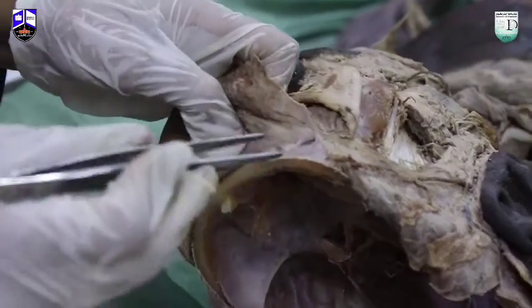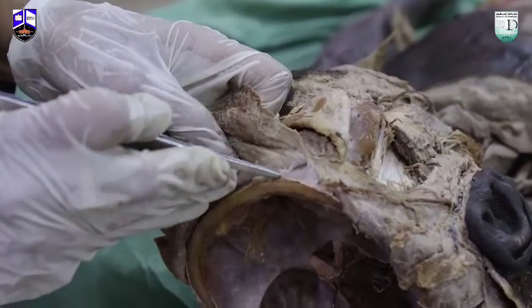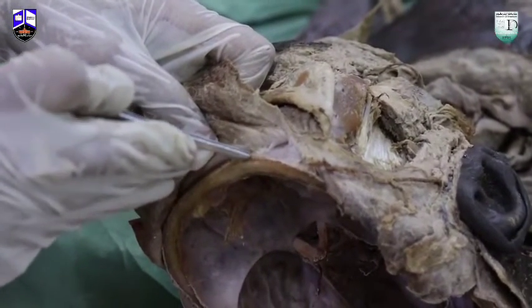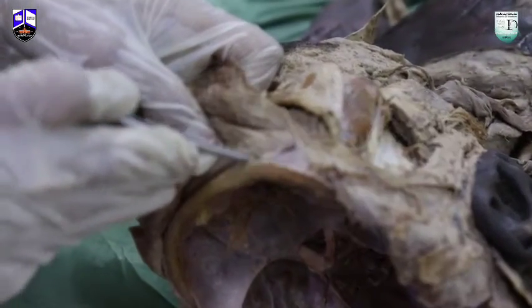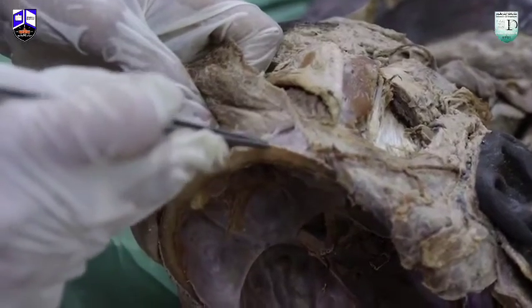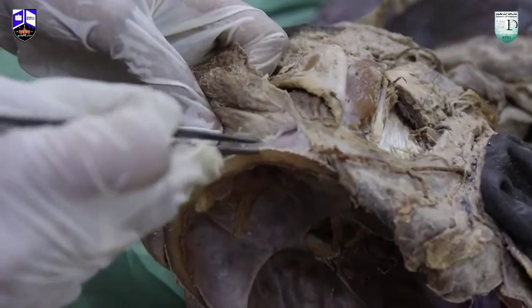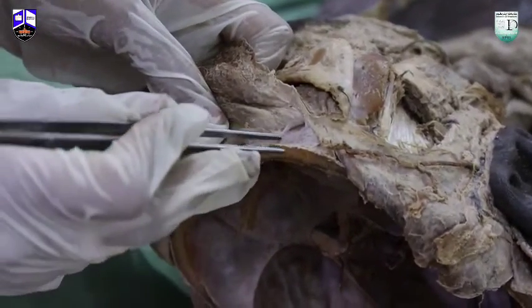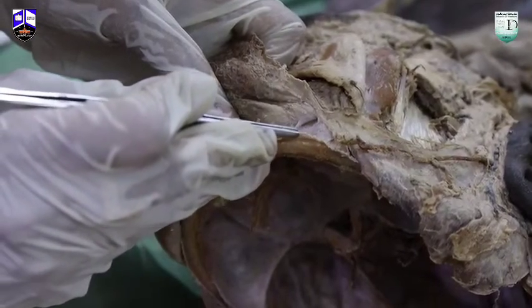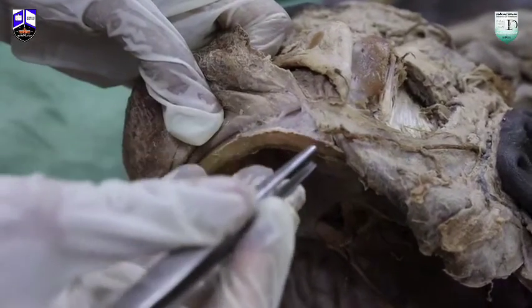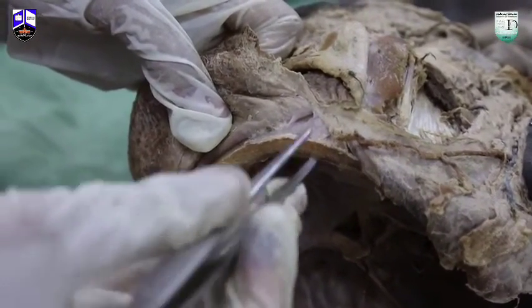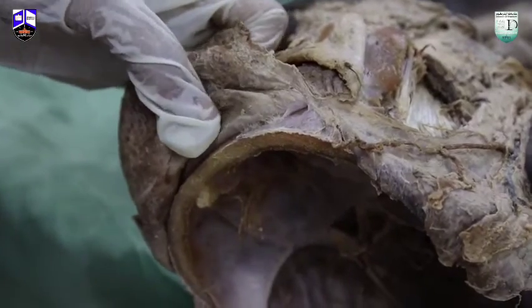Deep to the loose connective tissue, we can see the periosteum of the cranial bones or the cranial vault. This periosteum is known as the pericranium. It is loosely attached to the underlying bones that can easily be stripped off. However, it is very densely attached to the sutures that unite these bones together.